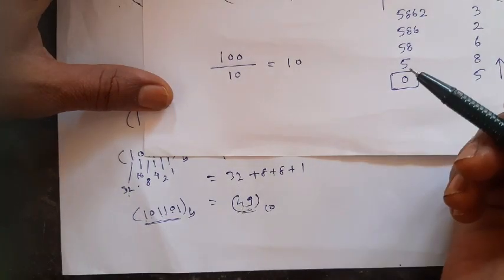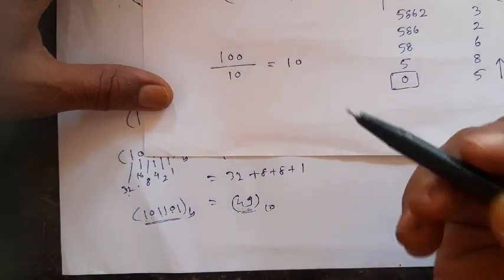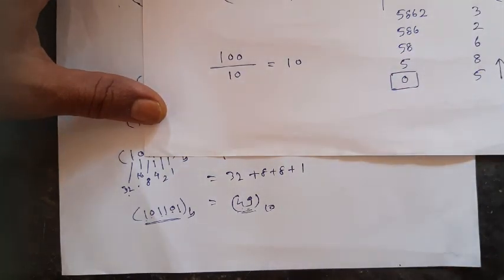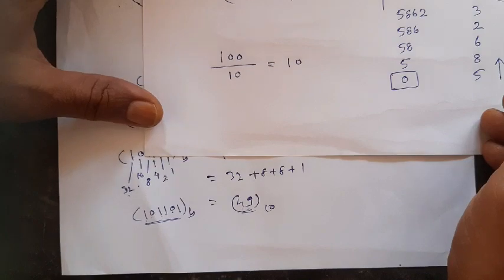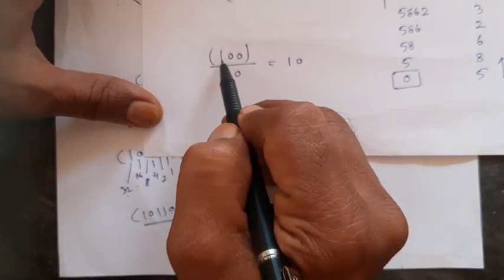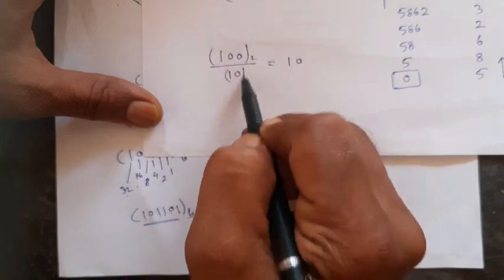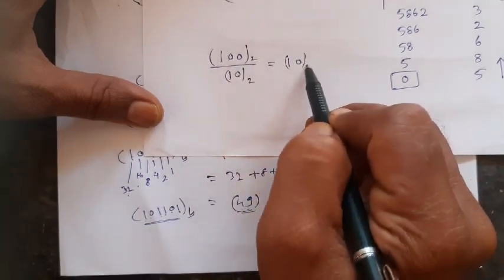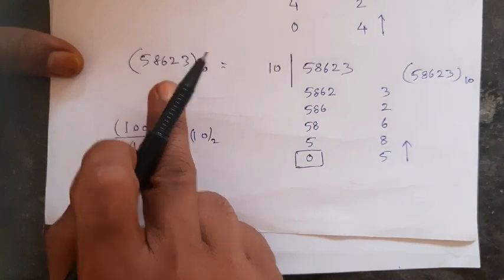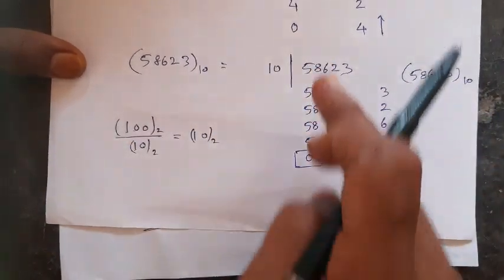This will be the same for all number systems with some minor changes. But there is no practice that we will write this 100 in binary, write this 10 in binary, and answer that the answer will be 10 in binary. Correct? Therefore, we are using this technique to convert the decimal number into decimal by means of a division.